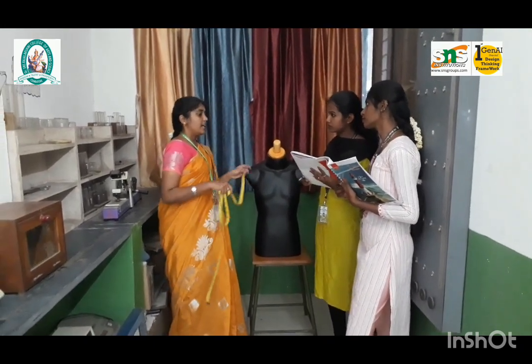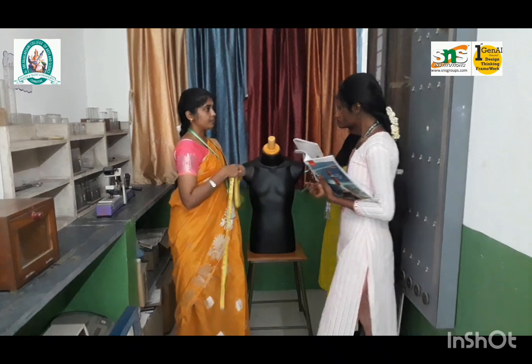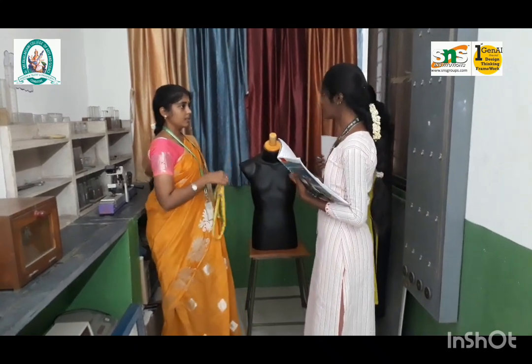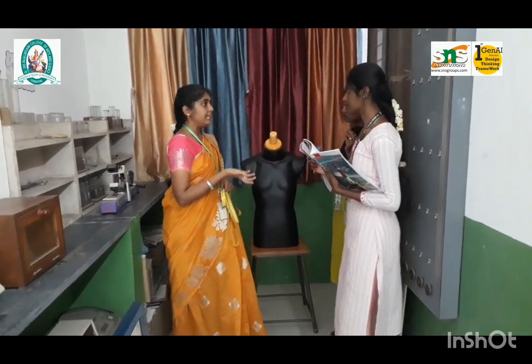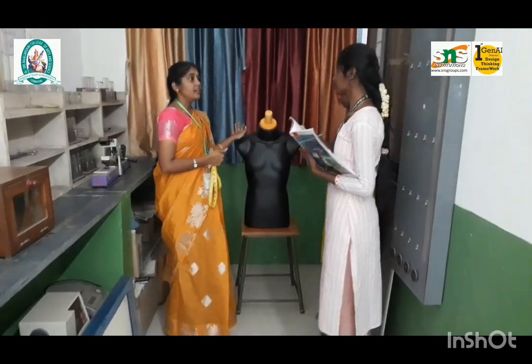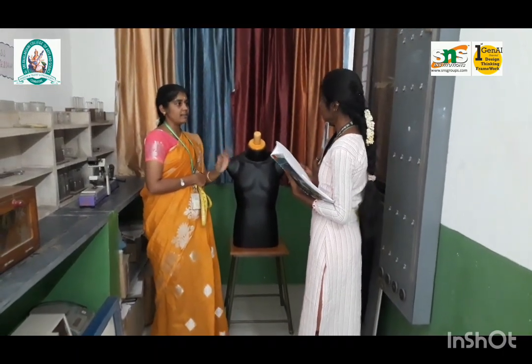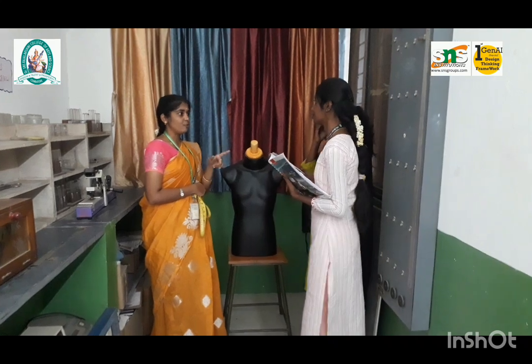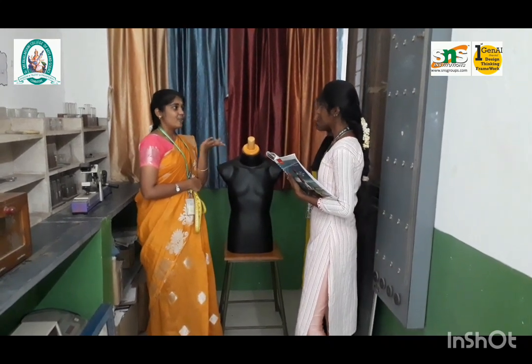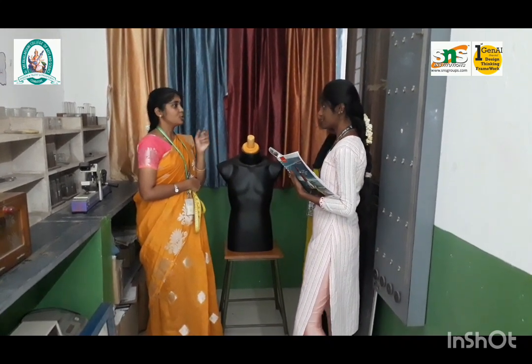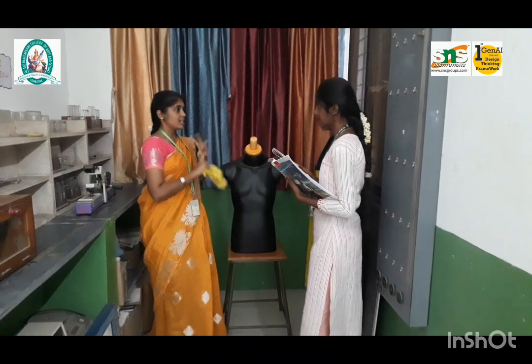Any other doubts on these measurements? I want to give extra measurement for seating. No. In men's garments we don't need any extra seam allowance. We have to give minimum seam allowance, because what seam do we use to finish it? Flat fell seam. It's not a plain seam.